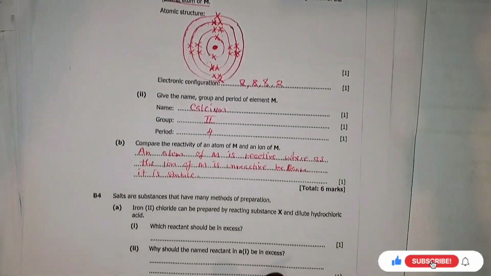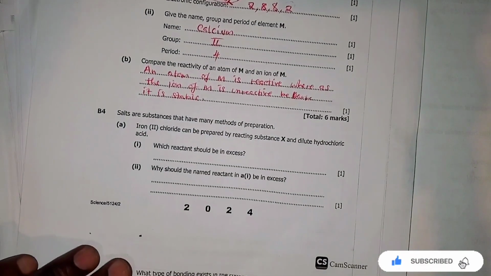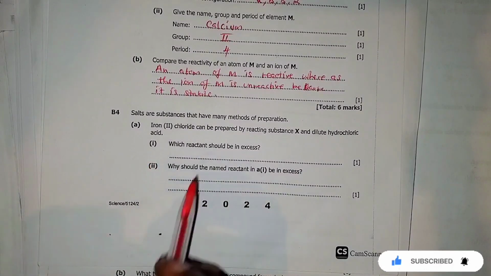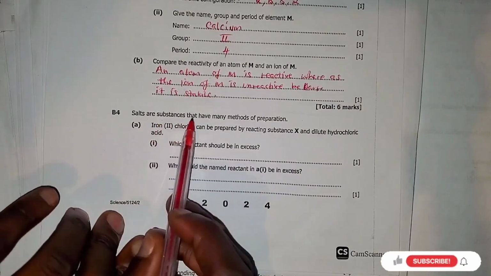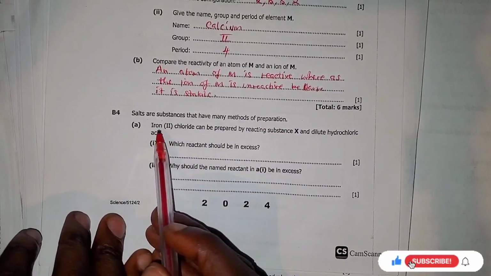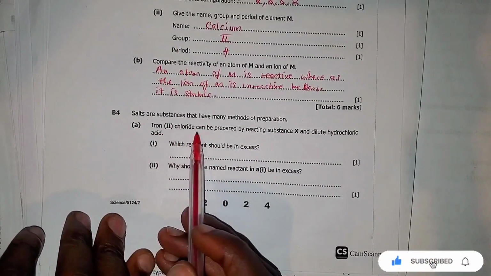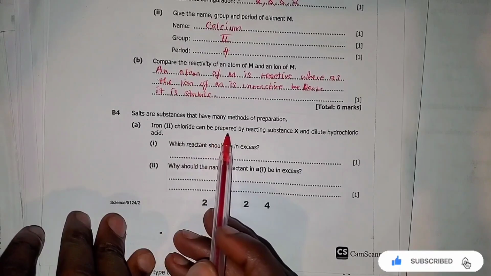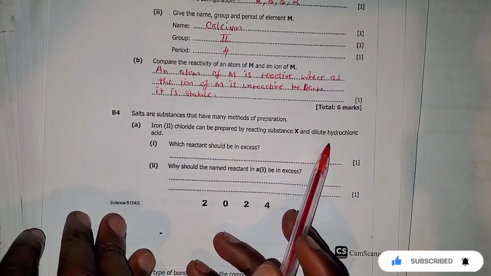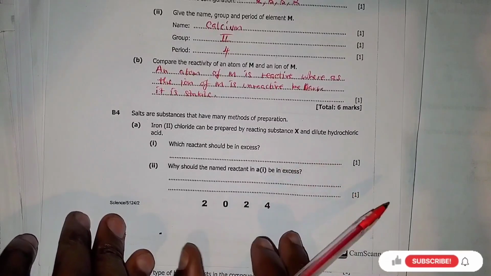Let's go to question 4. Question 4: salts are substances that have many methods of preparation. So you have iron(II) chloride. Iron(II) chloride can be prepared by reacting substance X and dilute hydrochloric acid.